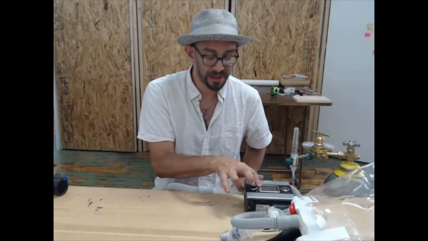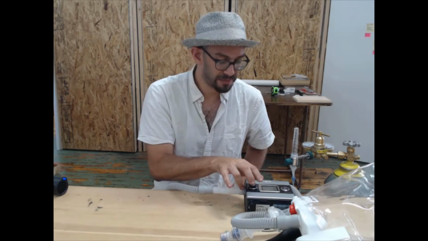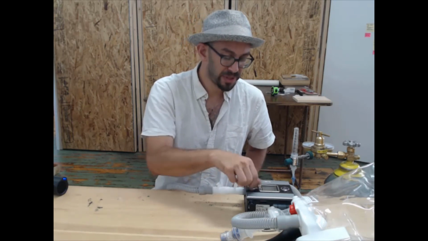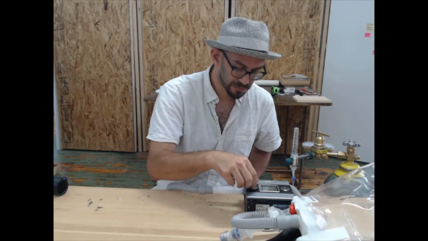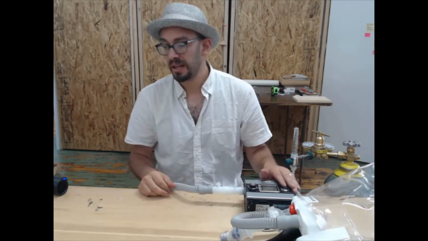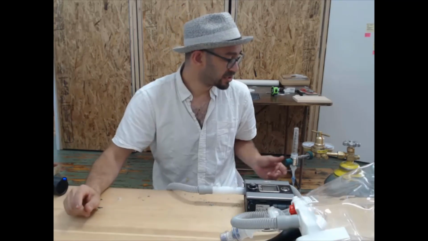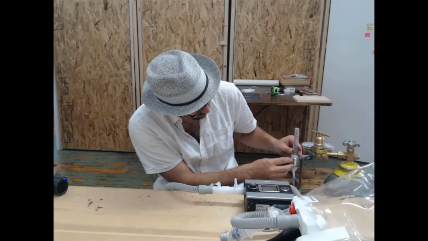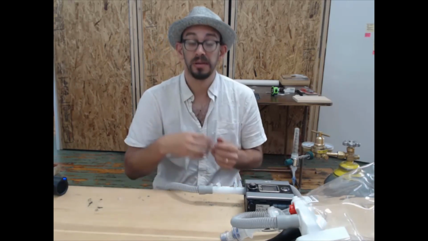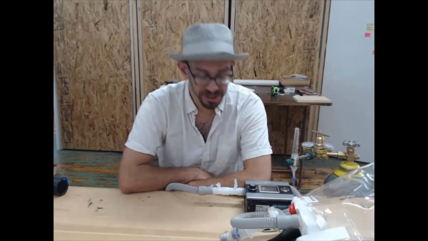So I'm going to go ahead and go into the clinical menu and adjust the pressure to 18 centimeters of water pressure. Start it up, and 30 liters a minute rather, of oxygen. So now we're at this operating point for our patient.